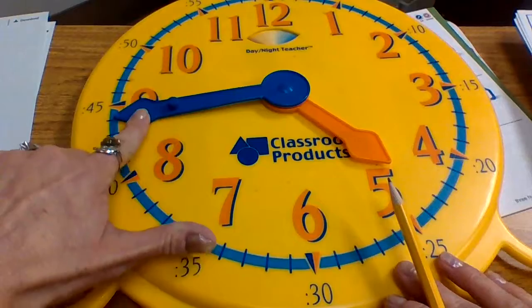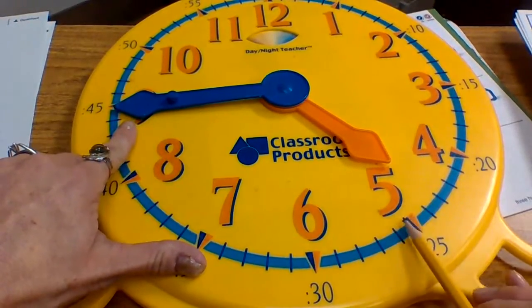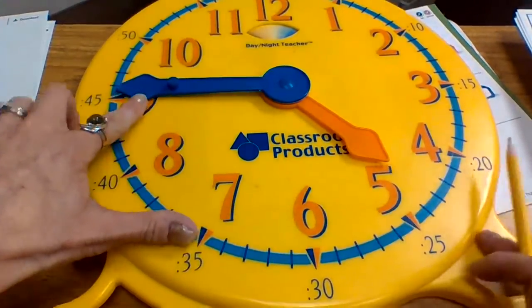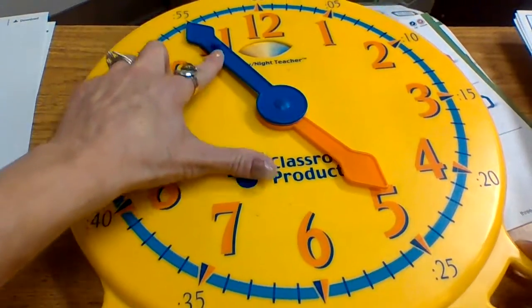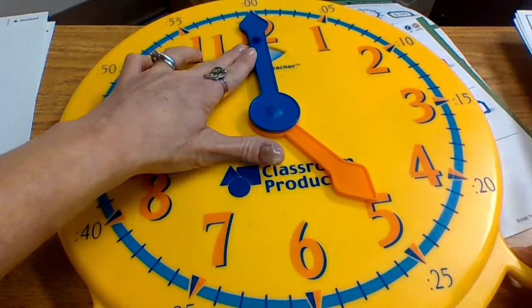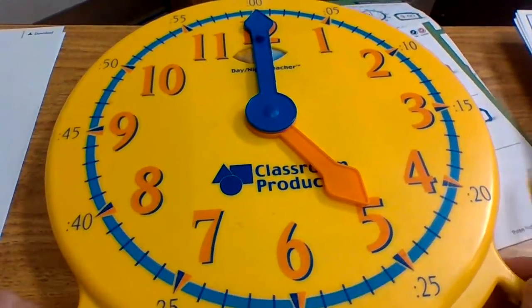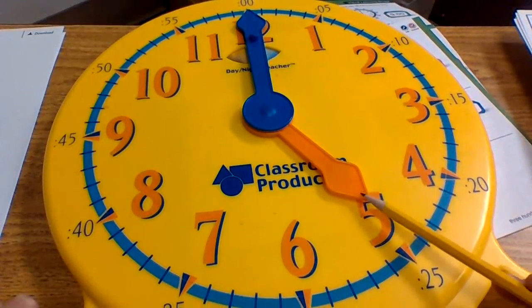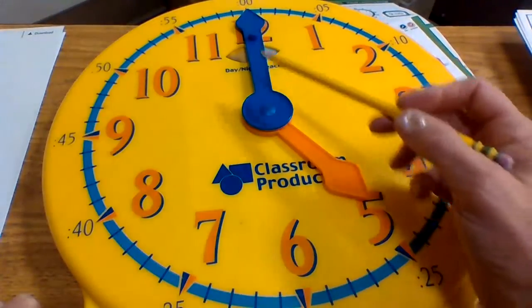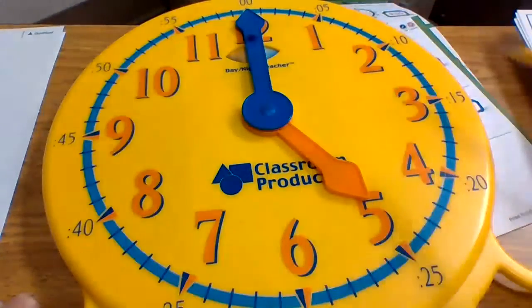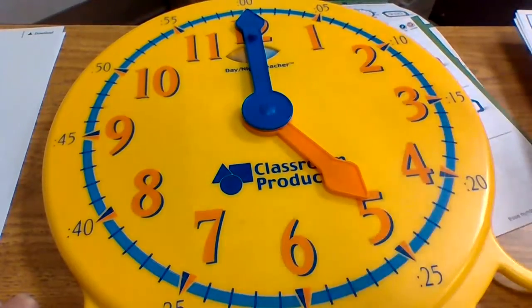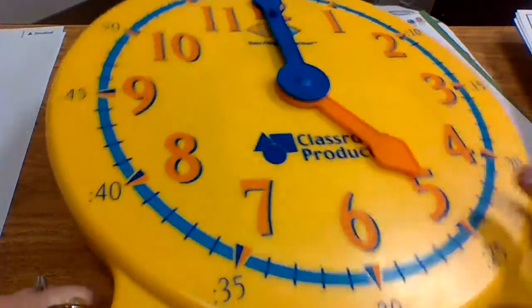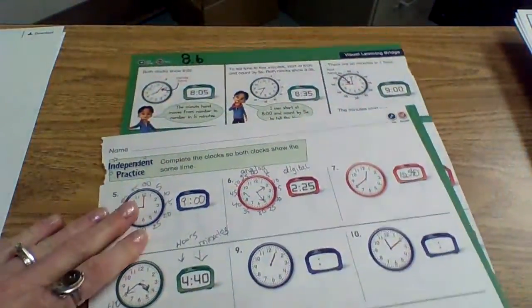Here is 4:45. Notice it's almost to the next hour, 5 o'clock. Here is 4:50, 4:55, and 5 o'clock. So there you go. So remember, the hour hand is always shorter than the minute hand. The minute hand has way more sweeping to do to cover the entire clock than the hour hand does. So it has to be stronger and longer to make that big, giant clockwise direction. Okay? So you try the next one.